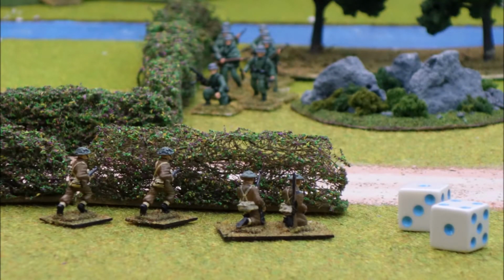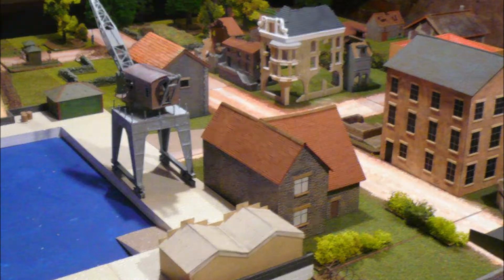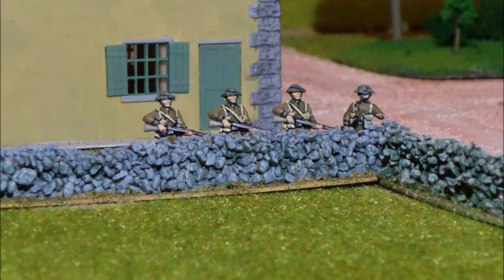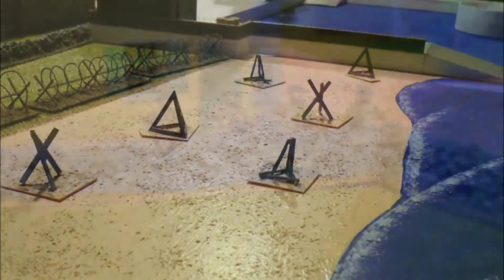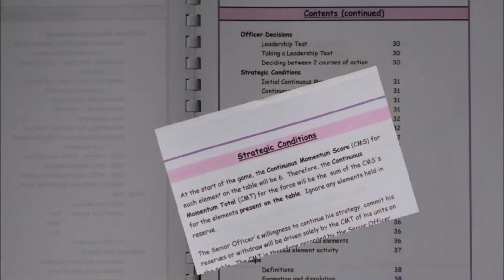Well, what we need is a way for the player or the commander of the force to take a more holistic view about the condition of his forces and make a decision as to whether or not he is going to stay in the field, whether he is going to abandon whatever it is he's trying to do, or perhaps abandon an area that he's trying to defend. So continuous momentum only does that on a local basis, so we want something a bit more holistic, and what we have is a thing called strategic condition.